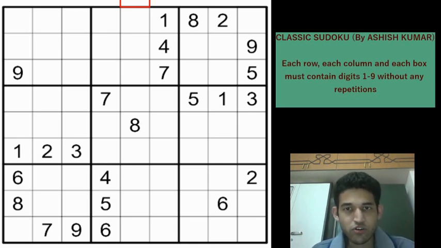The rules of the Sudoku are normal classic rules, where each row, each column and each 3x3 box will contain the digits 1 to 9 without any repetitions. So with that we will start solving this Sudoku.